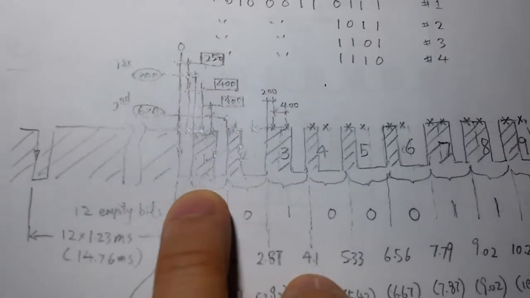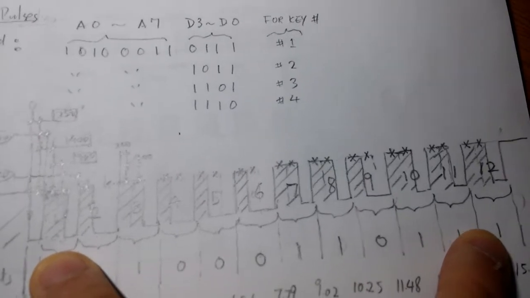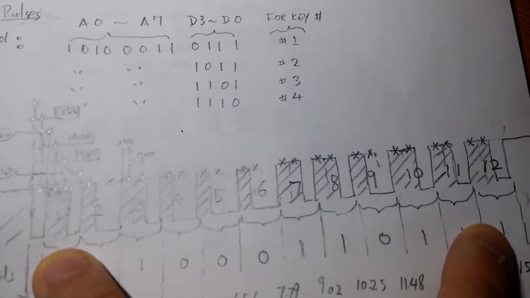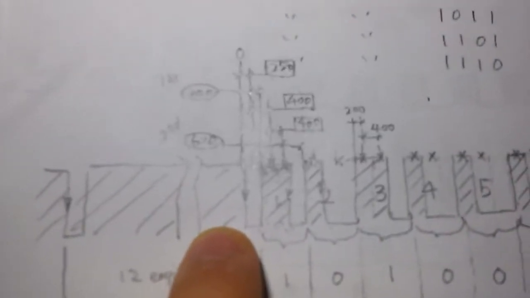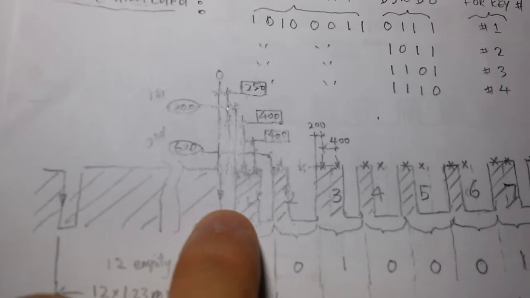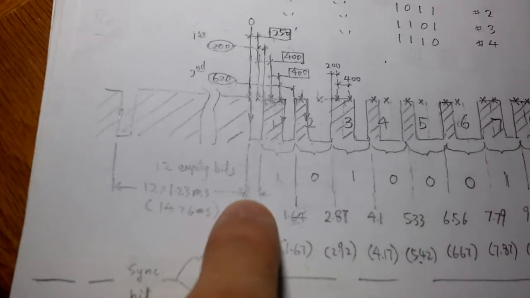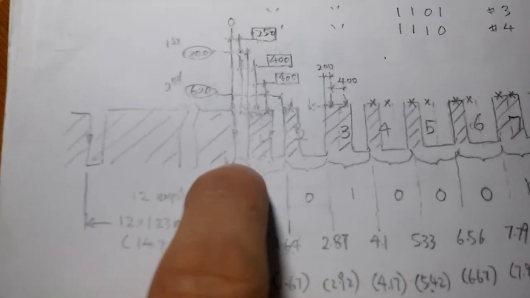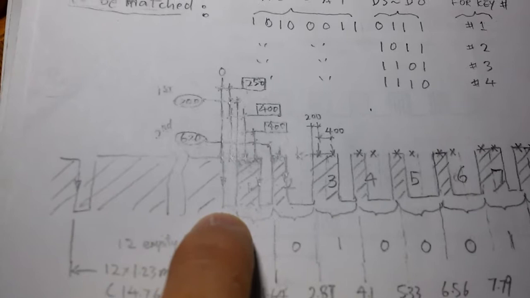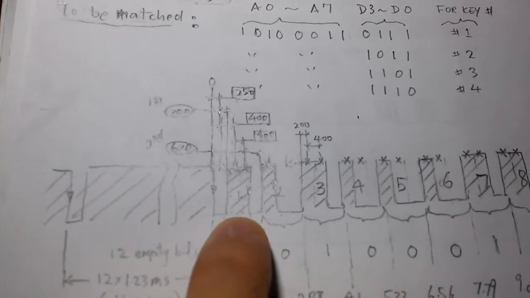And for this train of pulses, there are 12 pulses or 12 bits, and here is the synchronized bit. This is the lower level, and then you go to the first bit.